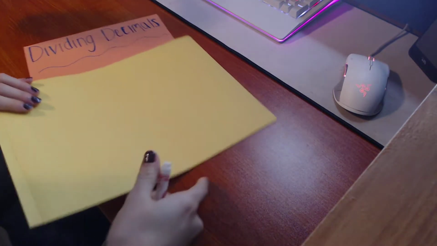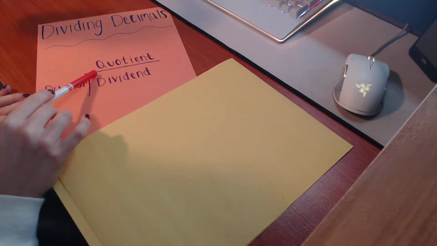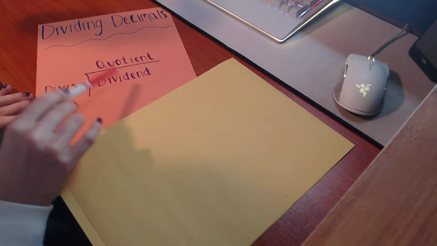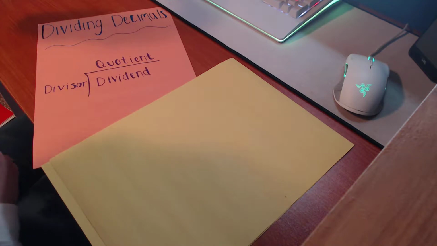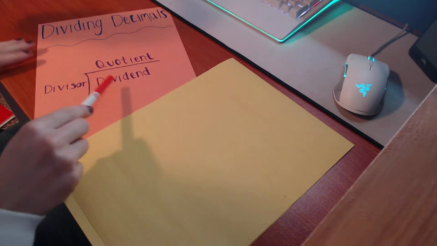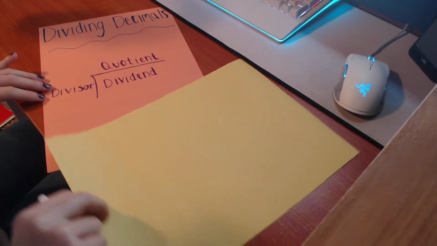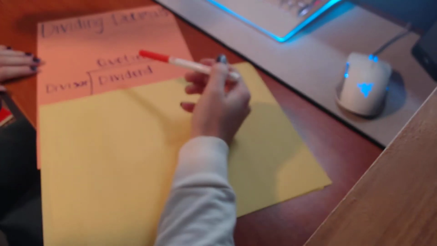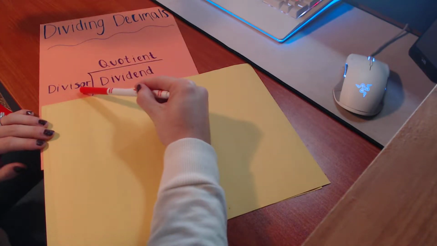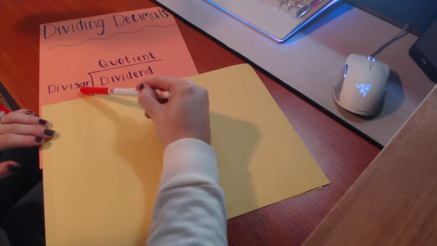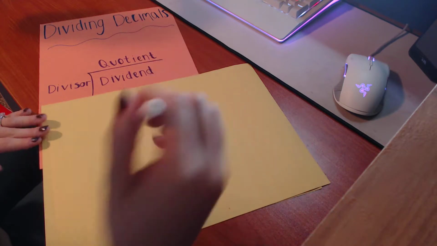So whenever you have a division problem, you're going to have your divisor, your dividend, and your quotient. The dividend is the number that is being divided, while the divisor is the number that goes into the dividend. And then your answer to this will be your quotient. So today we're going to be looking at having a decimal in the dividend and being divided by the divisor, which is a whole number. And then we're also going to look at dividing a decimal by a decimal.